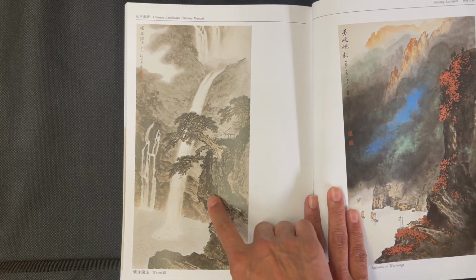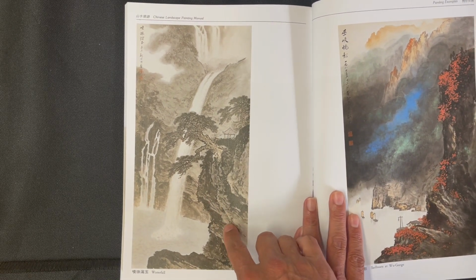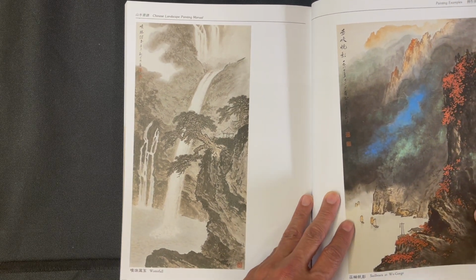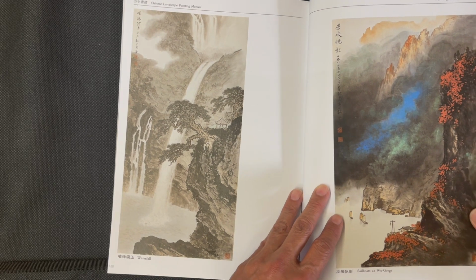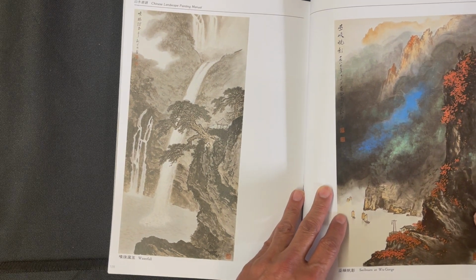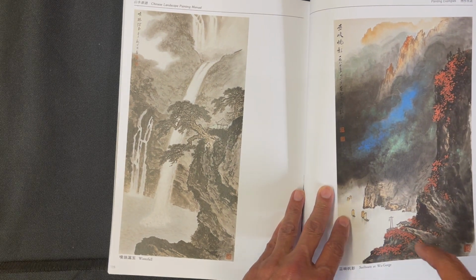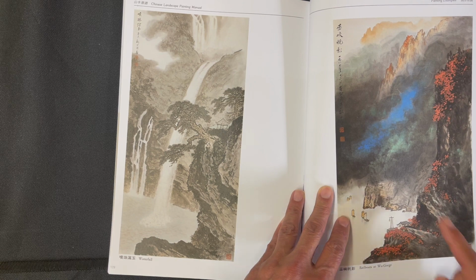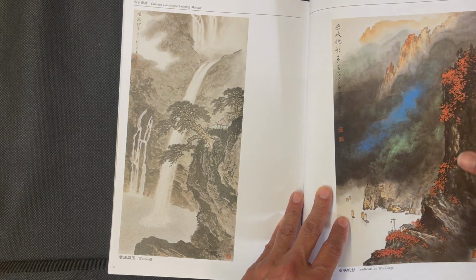So over here on the left-hand side is another painting that's called Waterfall, and then on the right-hand side, this more dramatically colored piece is called Sailboats at Wu Gorge. So we can see here now the appearance of this very strong vermilion accents with also the stone blue and the stone green.